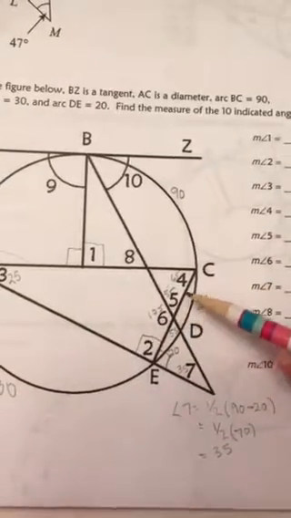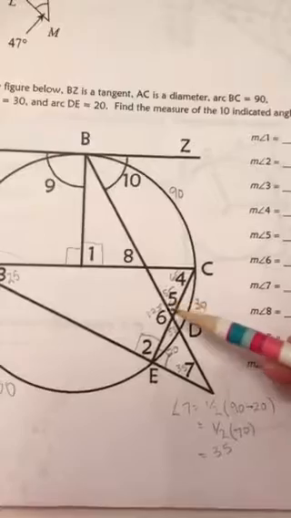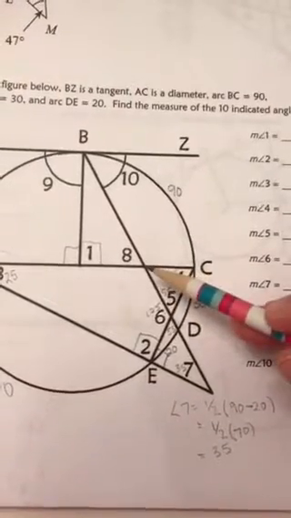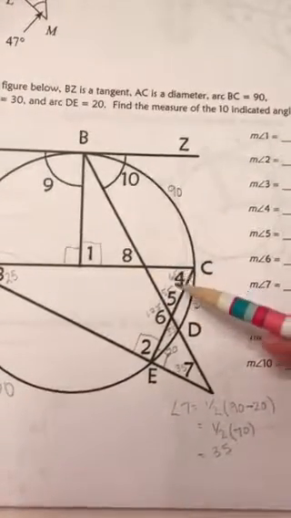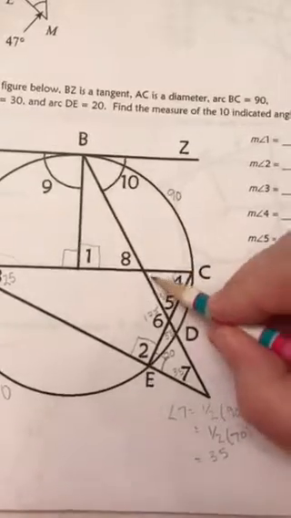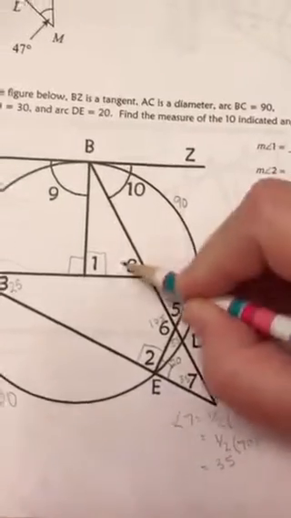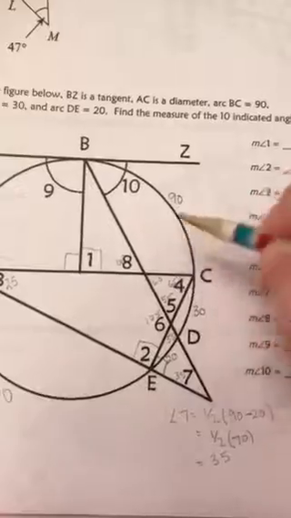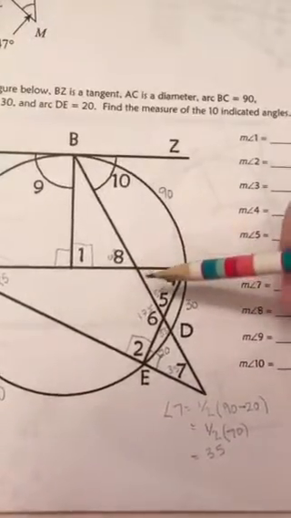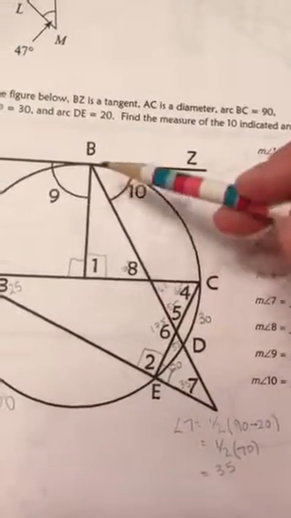Okay, then you can look at this triangle right here. Okay, we know there should be 180 degrees. We know 2 of the angles. So when you solve for this angle, you get 60. This then also has to be 60 because it's vertical angles. Okay, then let's work our way up here.